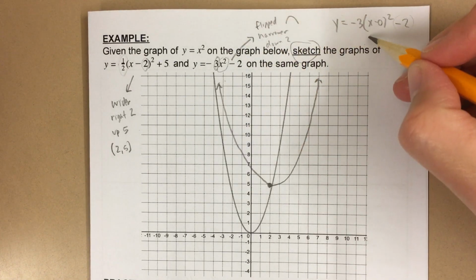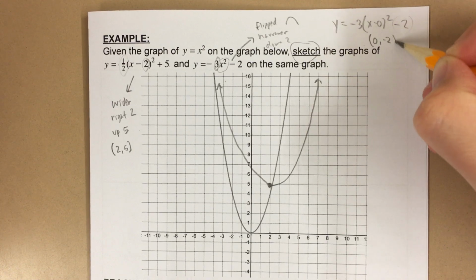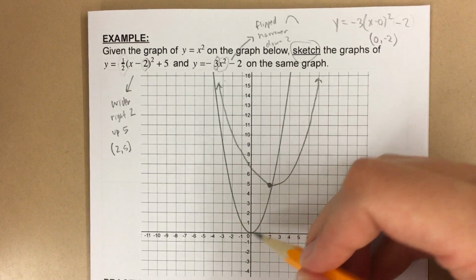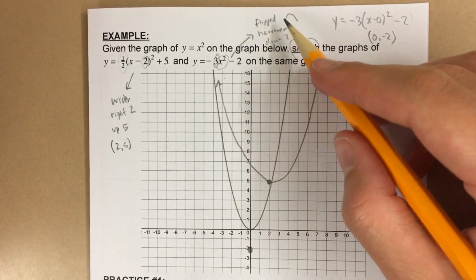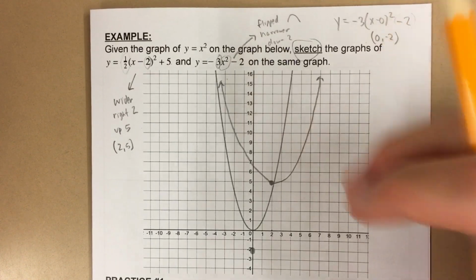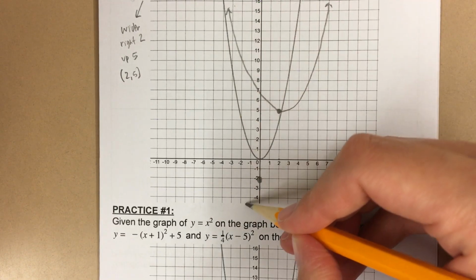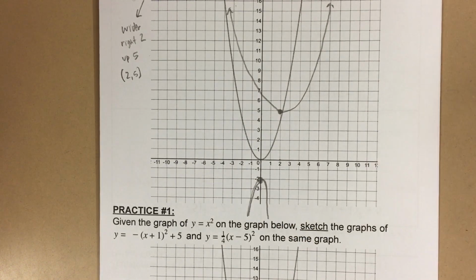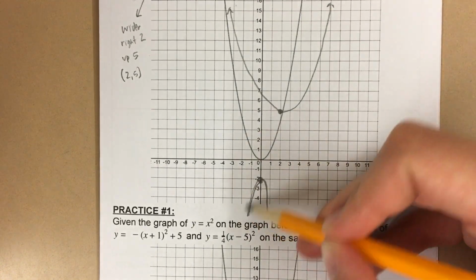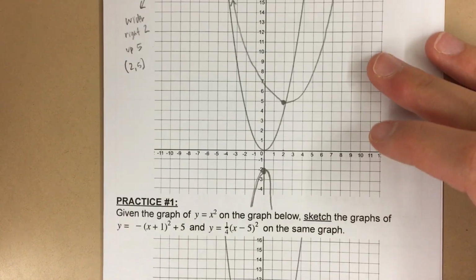Okay, so the vertex here is at 0, negative 2. So let's put the vertex at 0, negative 2. It's going to be narrower, right? So here we've already taken care of the down 2, right? And it's going to be downward facing and narrower. So I don't even have too much space, but it's going to be a narrow parabola, kind of like this. Okay, and you can see my sketch is pretty ugly, but I have the vertex at the right spot. You can see it's narrower than my parent function. Okay, so that's all you're doing here.